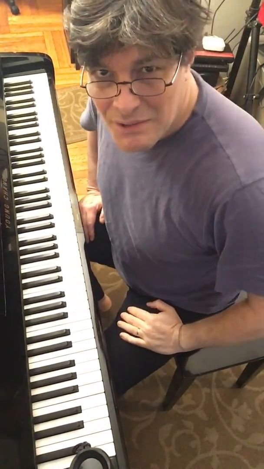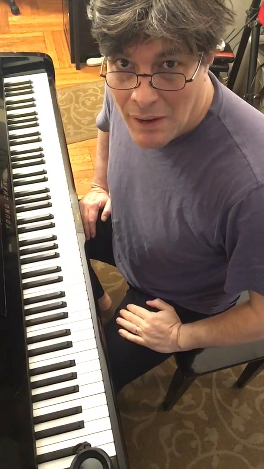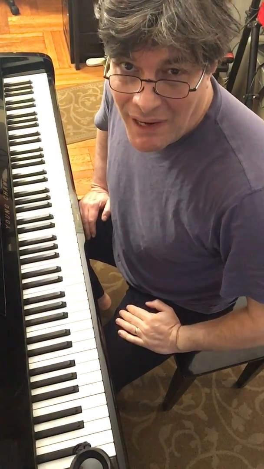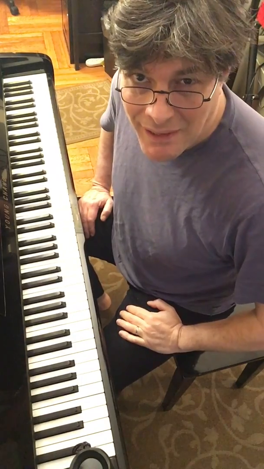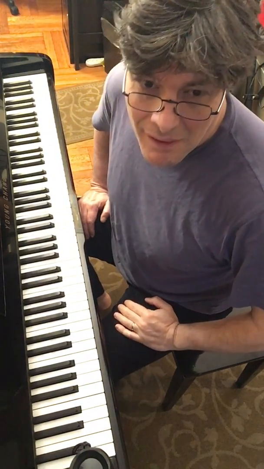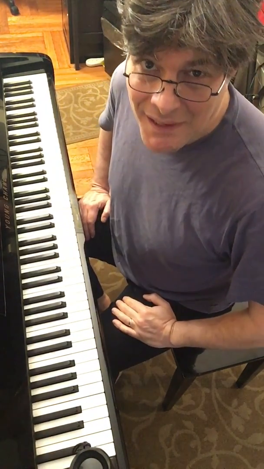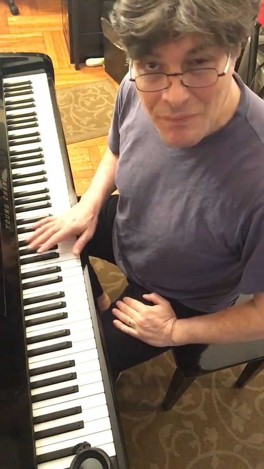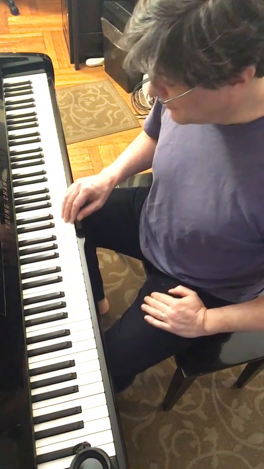Hello. So today, let's talk a little bit about pivoting. Pivoting is Barry Harris's way of describing octave displacement in all kinds of creative ways. Let's take a small example.